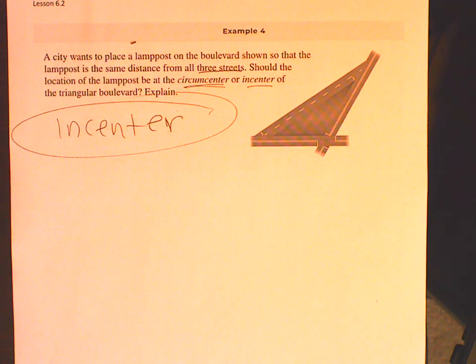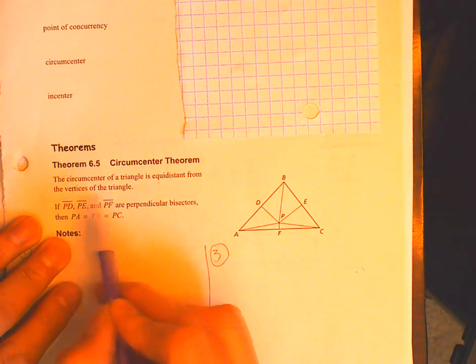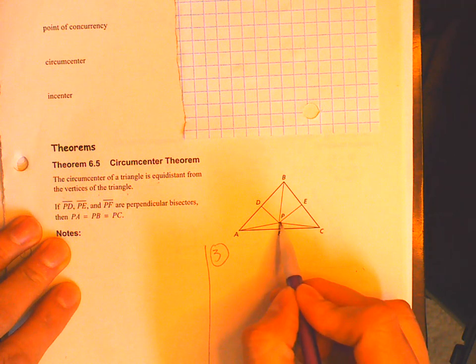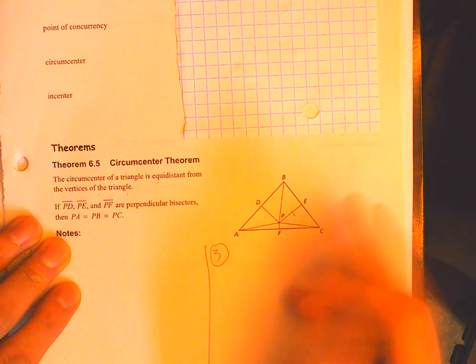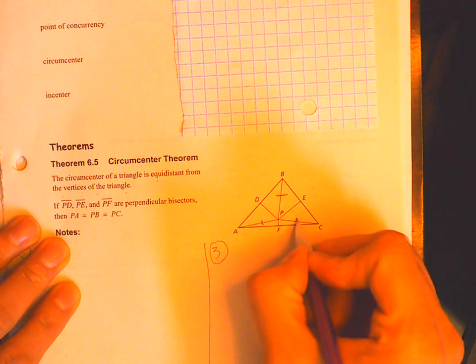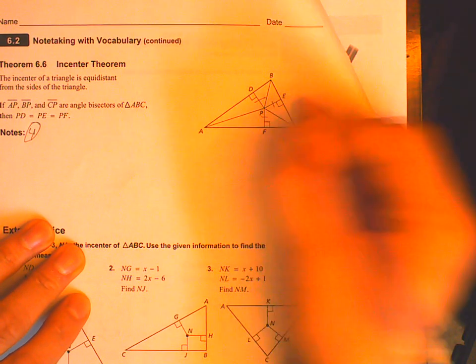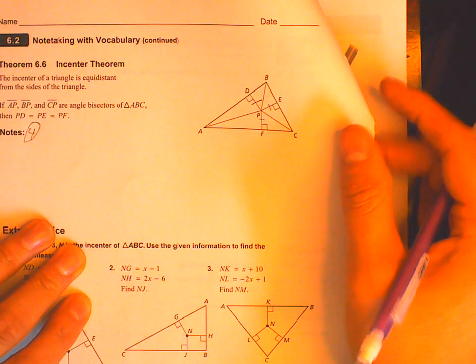Now, I forgot to go over the theorems, but I think you kind of got the point already. On page 171, remember that the circumcenter of a triangle is equidistant to the vertices of the triangle. So this is equidistant to the vertices of the triangle, here, here, and here. And on the next page, the incenter is equidistant to the sides of the triangle. Forgot to mention that. But no, I didn't forget. I said it many times.